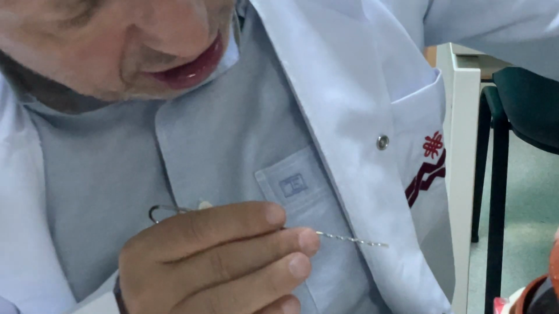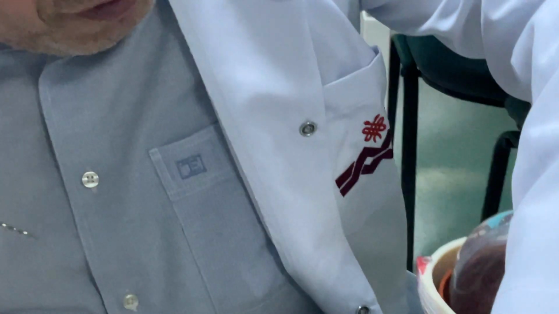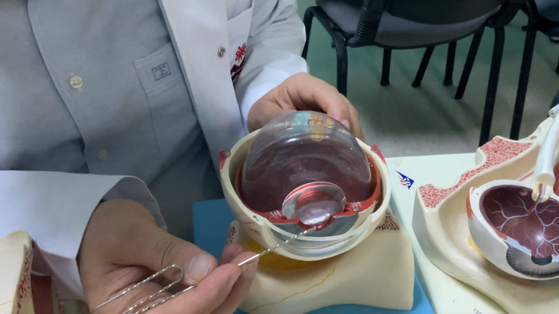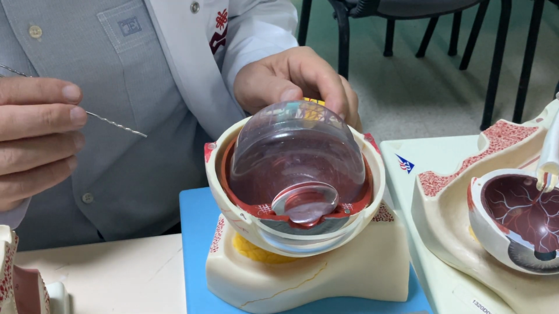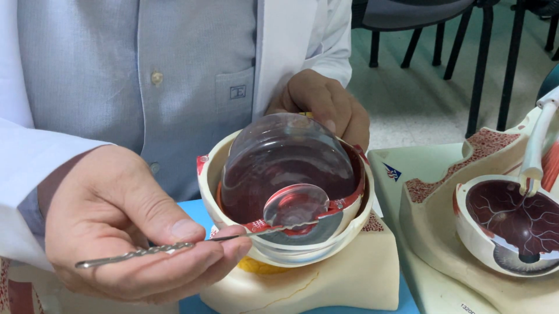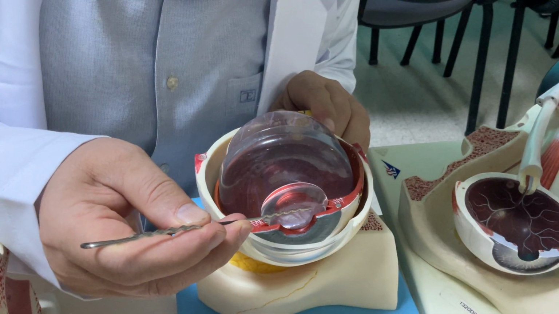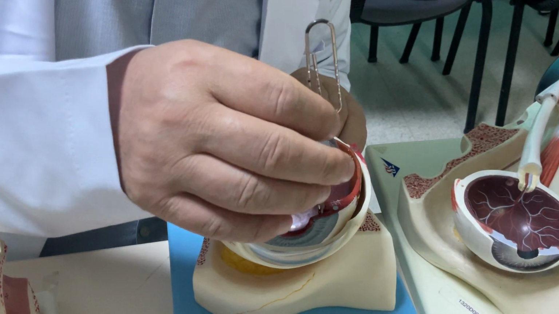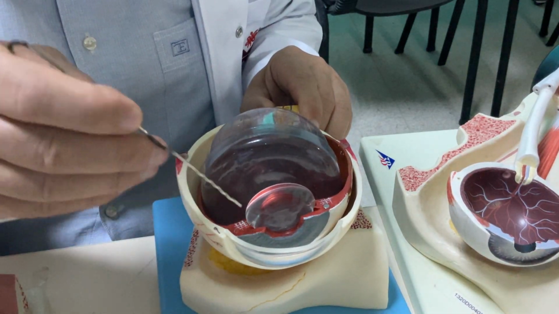So aqueous humor is secreted into... let me come here again. Here we have the anterior chamber between the cornea anteriorly and the lens and iris posteriorly. That is the anterior chamber. Look at here. Between the iris and lens and ciliary processes, right here we have the posterior chamber. This is the posterior chamber.